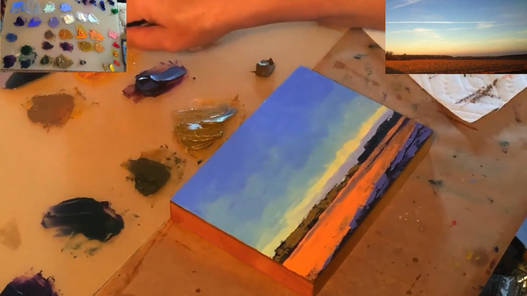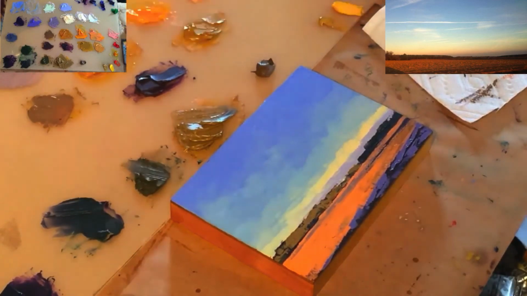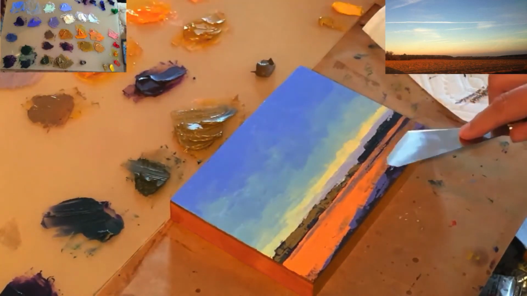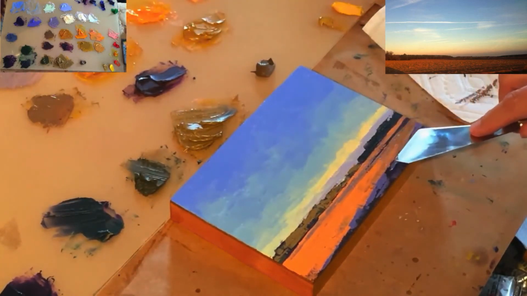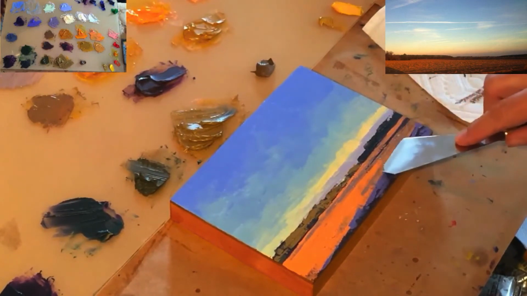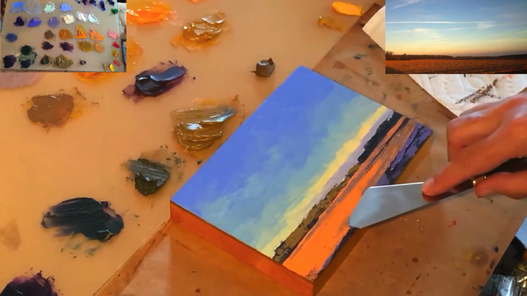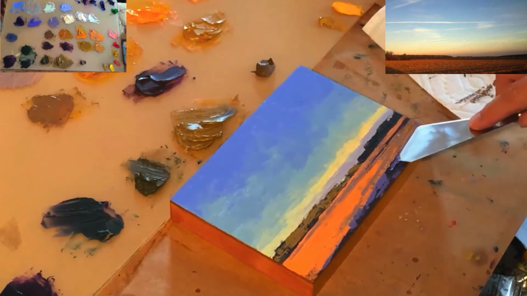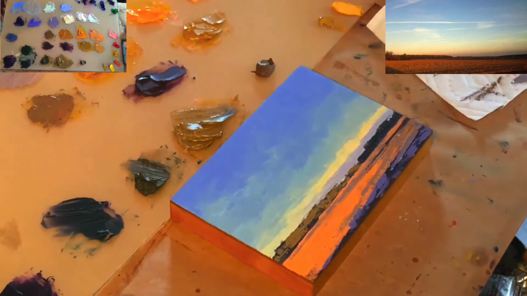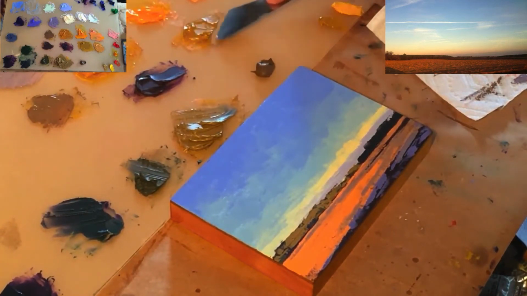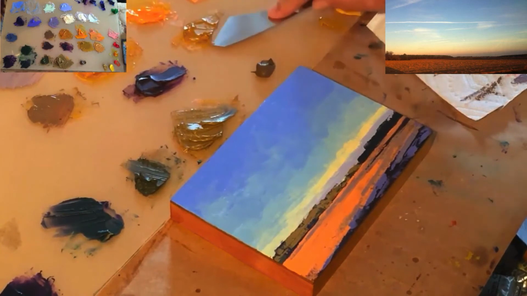So where it is a shadow in the lighter part of the field, it will become a highlight in the darker part. So let's just think about that again. What becomes somewhat of a middle value shadow in the lighter part of the field will become a highlight in the darker area.